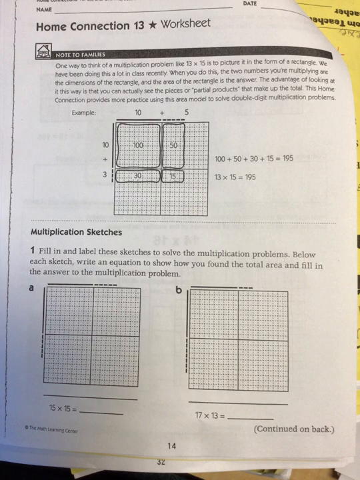All right, next page. They've got the example written right here. Again, they're using 13 times 15 as their model. You are going to do the sketches, and yes, I do want you to use the sketches. They're providing you with a model, so I want you to use it. I want you to break this apart just like they did up here.